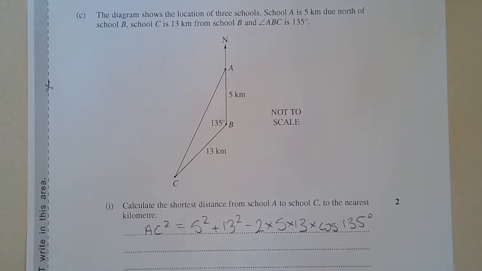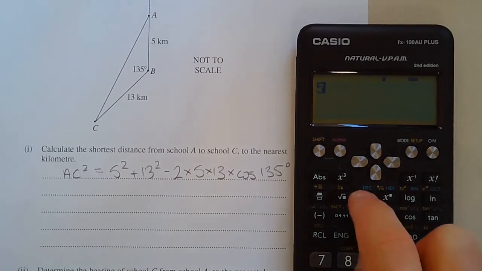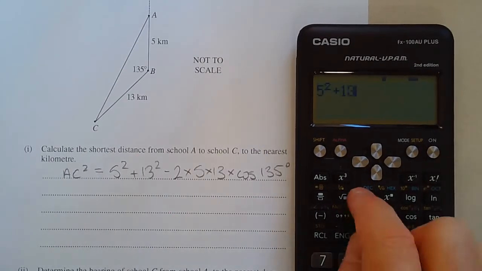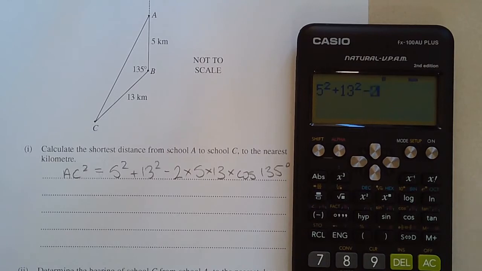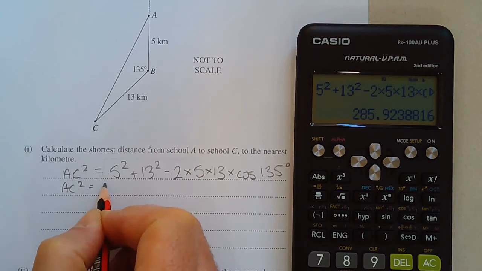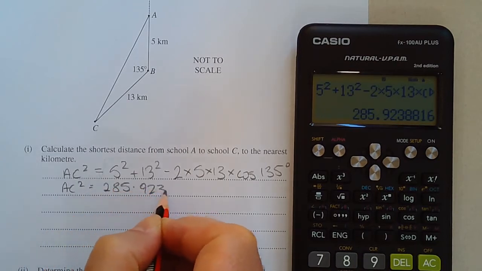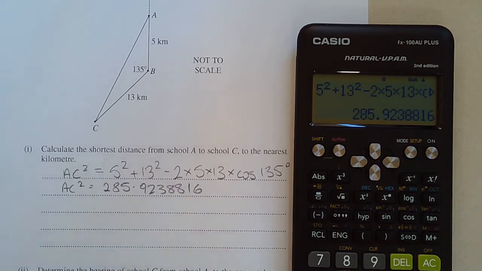So let's work that out. We're not going to round it until the very end. Okay, so we have 5 squared plus 13 squared minus 2 times 5 times 13 multiplied by cos of 135 degrees. So AC squared is equal to 285.92388816. But we want AC.